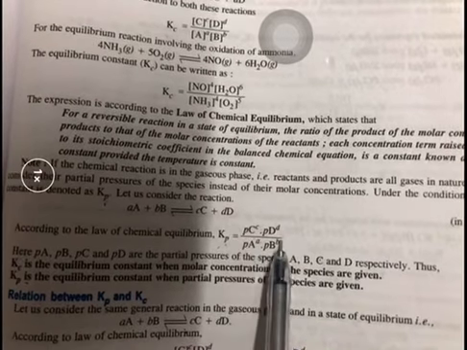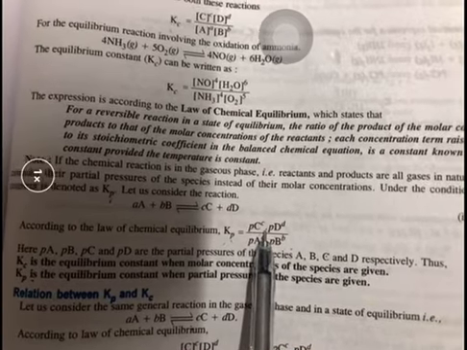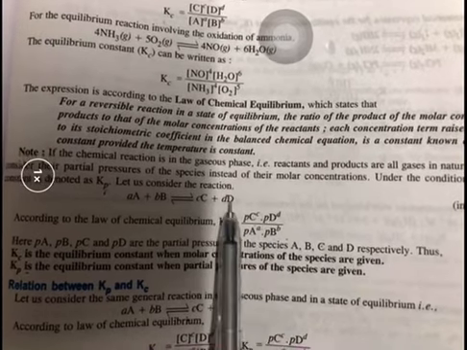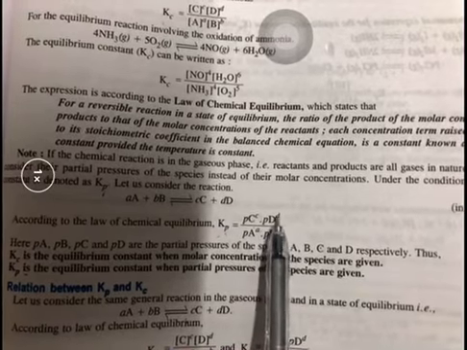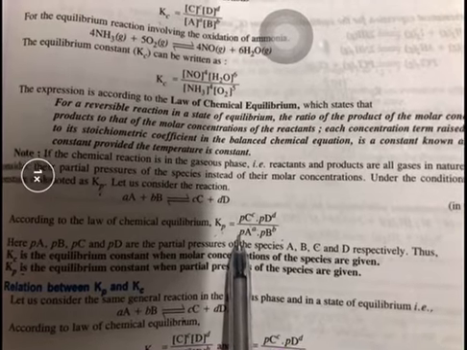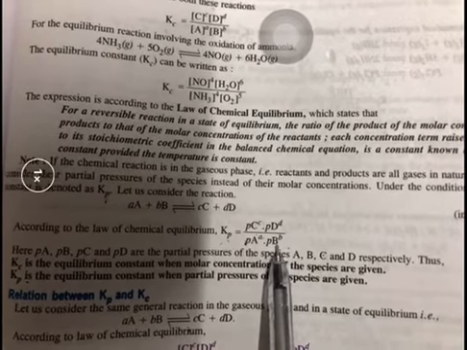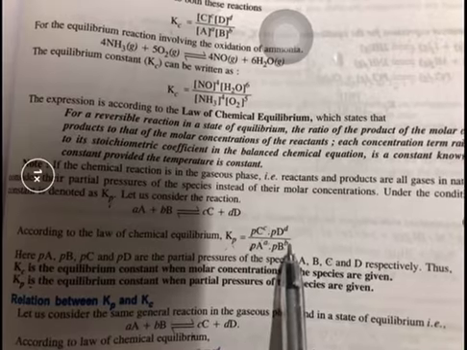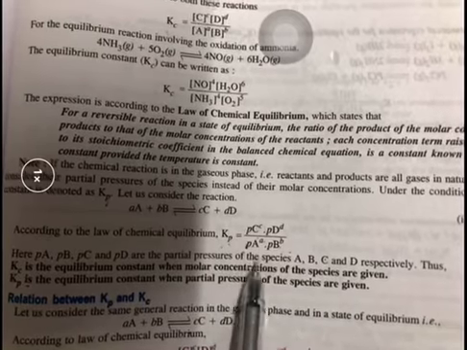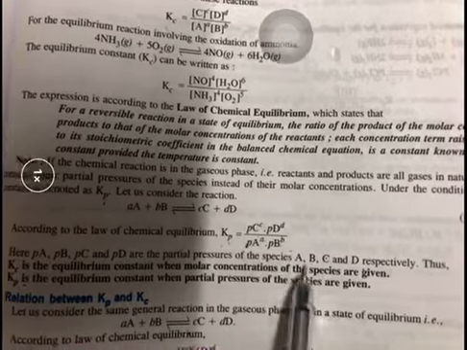So here you can see I have written Kp is equal to Pc raised to its stoichiometric coefficient, and then the partial pressure of product D raised to its stoichiometric coefficient, and then the partial pressure of reactant A raised to its stoichiometric coefficient, and then the partial pressure of reactant B raised to its stoichiometric coefficient. So here Pa, Pb, Pc and Pd are the partial pressures of the species A, B, C and D. A and B are the reactants and C and D are the products.